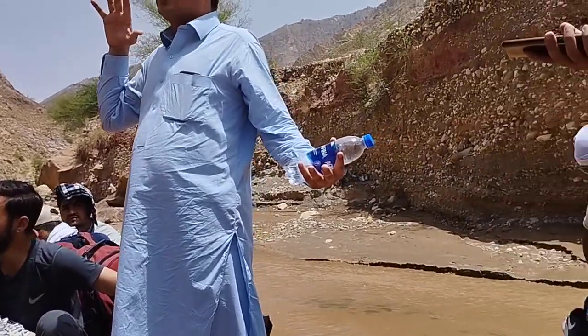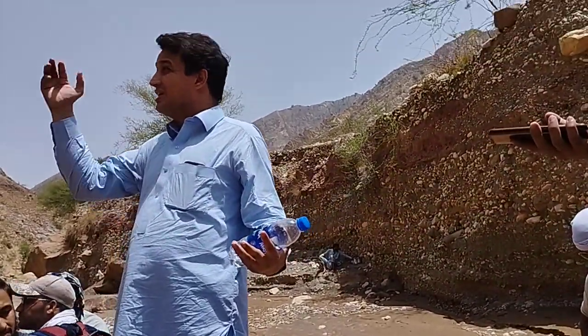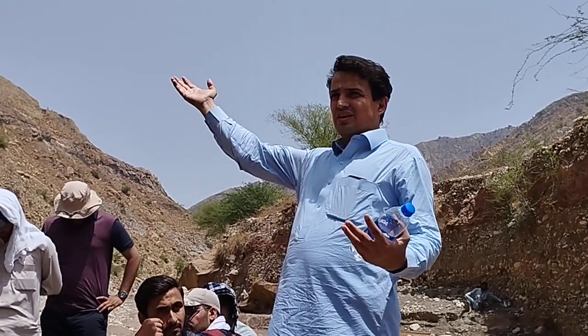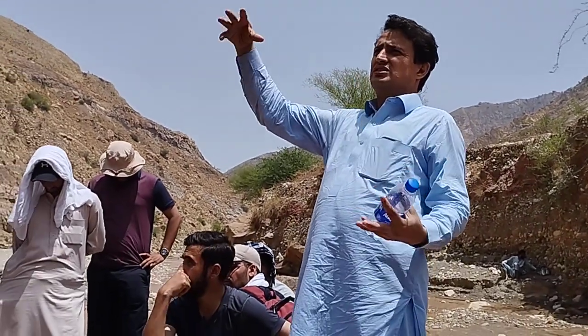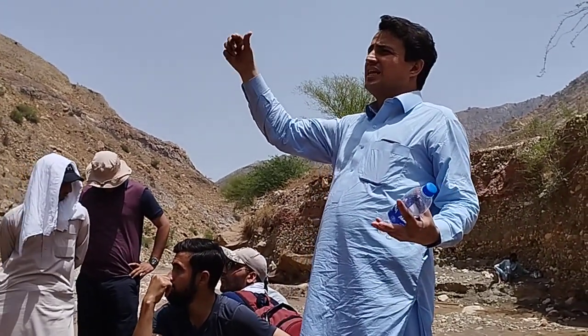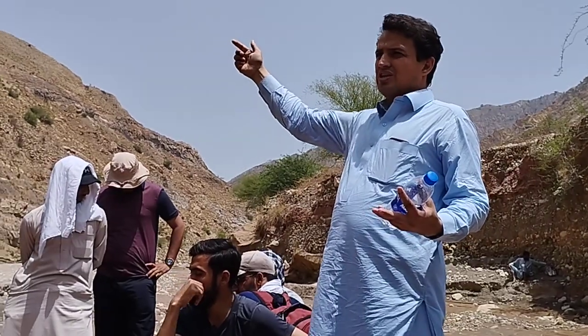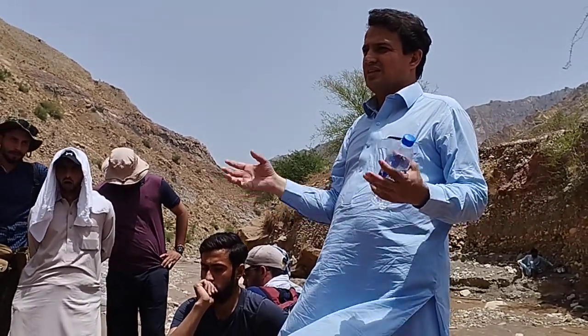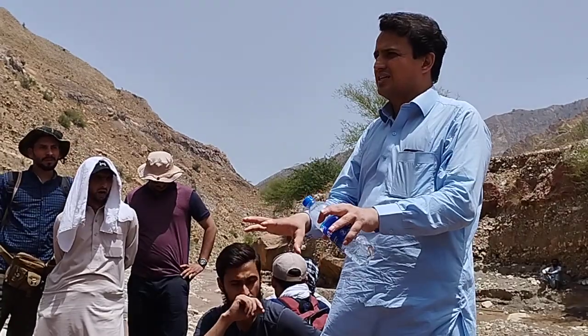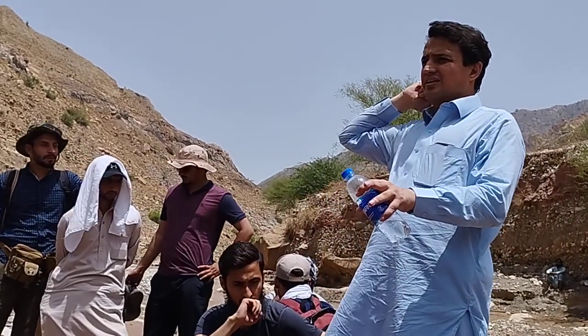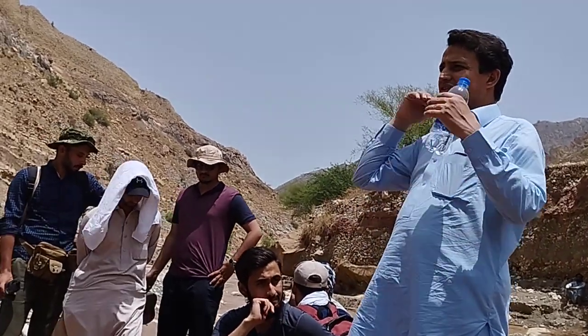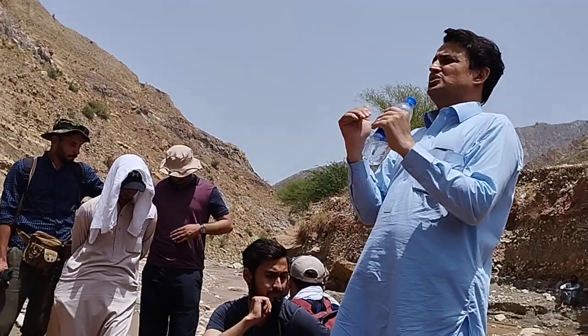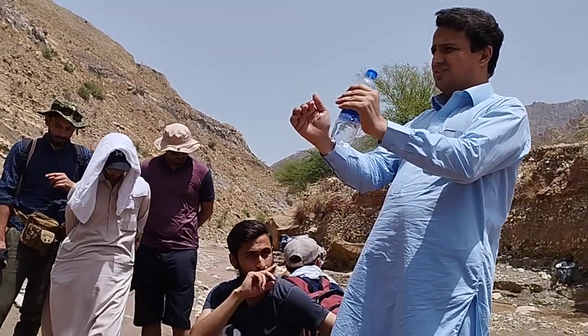interbedded with the shale. But here you don't find those sand bodies. Instead you have this carbonaceous shale interbedded with the lagoonal limestone. So that itself means that it is relatively deeper as compared to the Namal Gauge Datta Formation. So that means we are moving along the depositional depth.